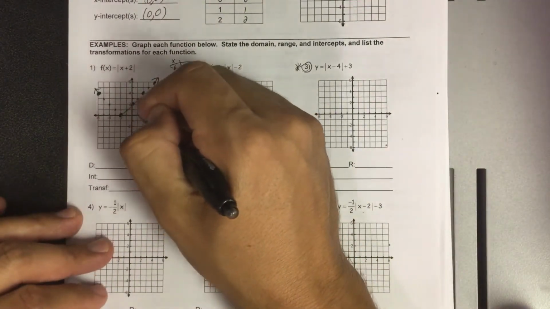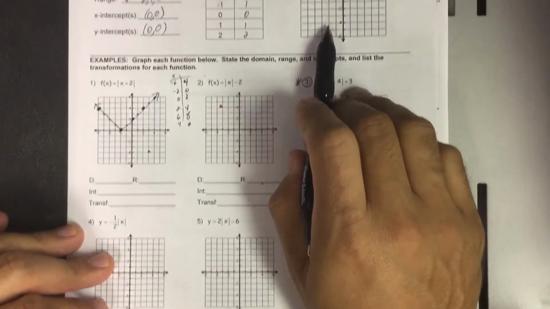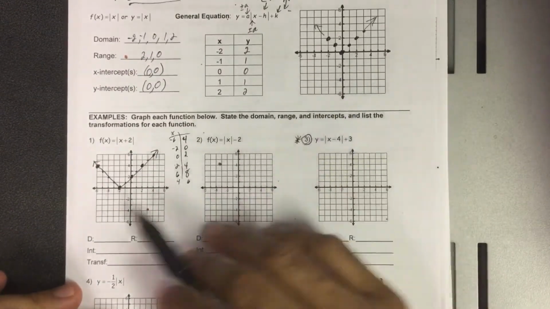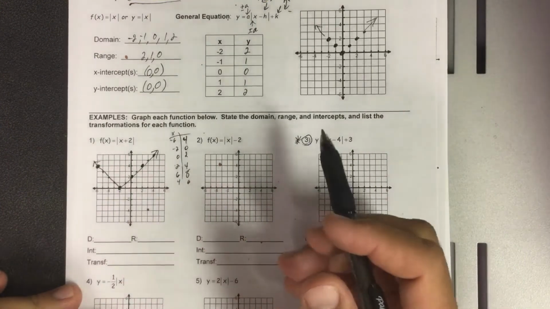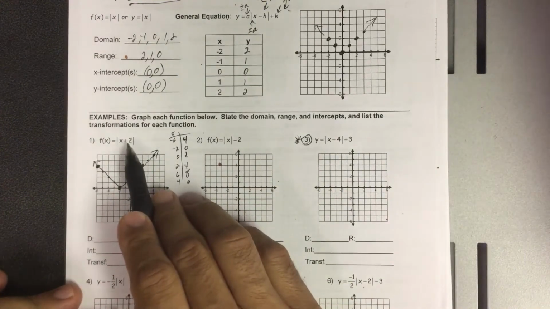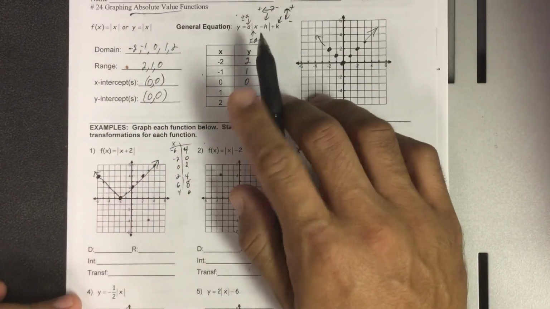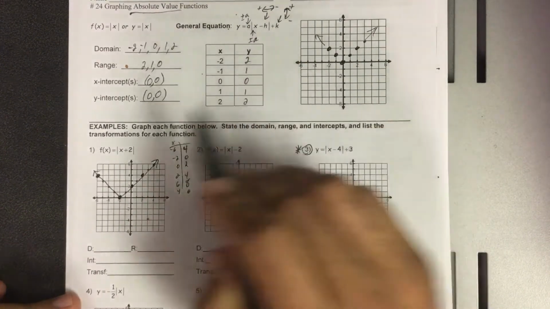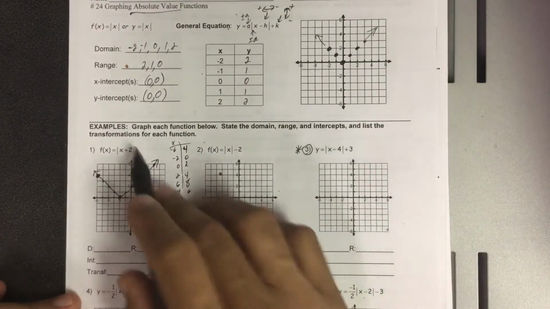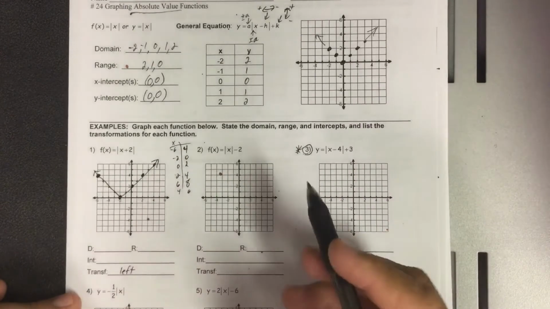So what just happened to this V shape from the parent function we did up here? Right? What happened to this V shape? It moved to the left. Right? But I should know that from in here, this is h and it's positive. So just like we wrote up here, if it's a positive, it'll move to the left, and it was 2, so it moved to the left 2. So that's my transformation. We should know the transformation before we graph it.